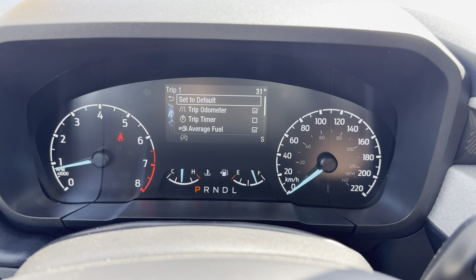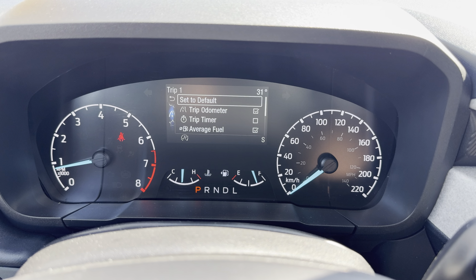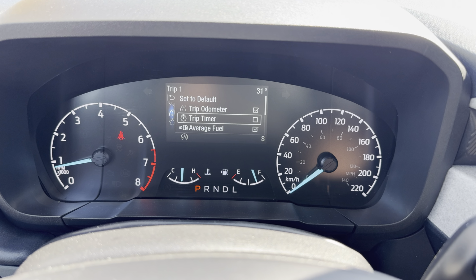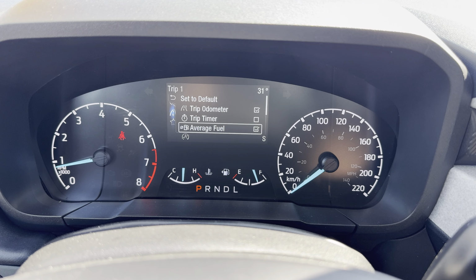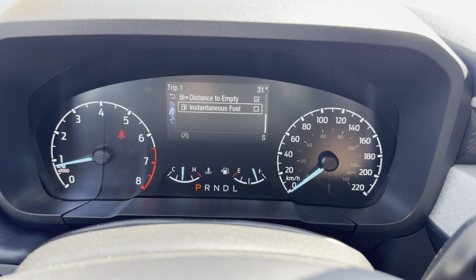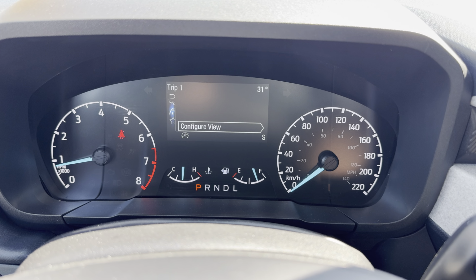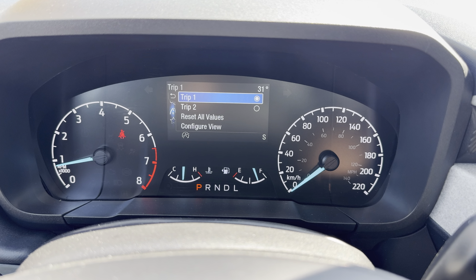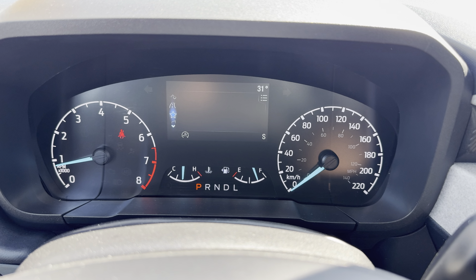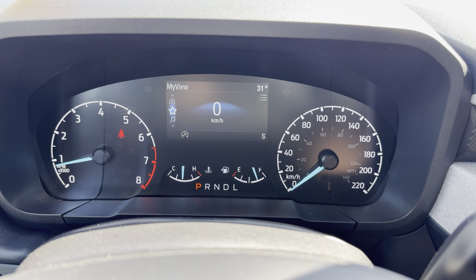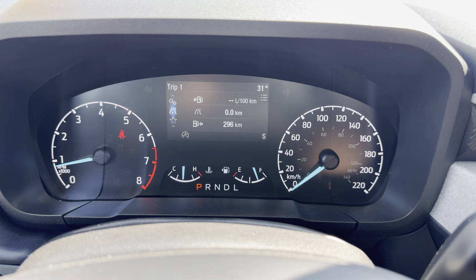Configure view. If we go into this one, now we can set the default for what we want to see. If we want to see the trip odometer, the trip timer, average fuel, distance to empty, or instantaneous fuel, we can decide how we want to see those views. Backing out of that, going down, and you're back to your My View page.